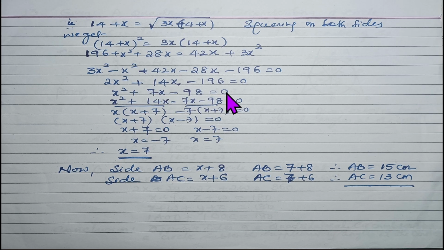plus 7x minus 98 equal to 0. By the middle term splitting method I can go for x square plus 14x minus 7x minus 98 equal to 0, or taking common x in the bracket x plus 7 minus 7 in the bracket x plus 7 equal to 0, or x plus 7 into x minus 7 equal to 0, or x plus 7 equal to 0, or x minus 7 equal to 0, or x is equal to minus 7, or x is equal to 7.